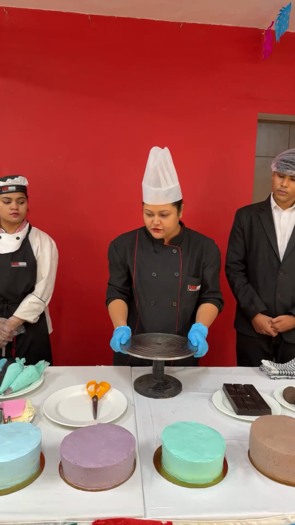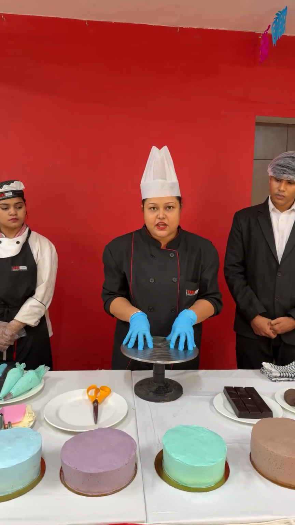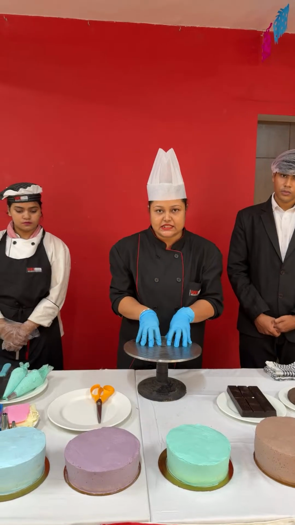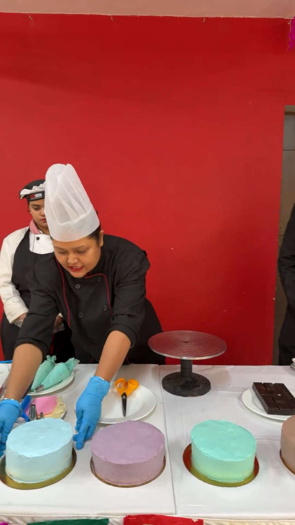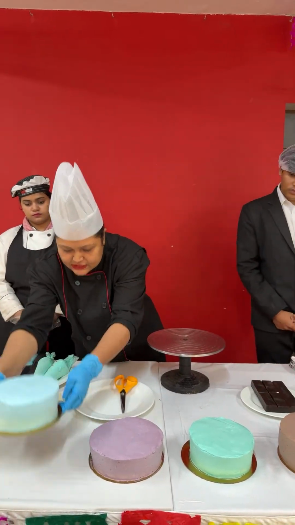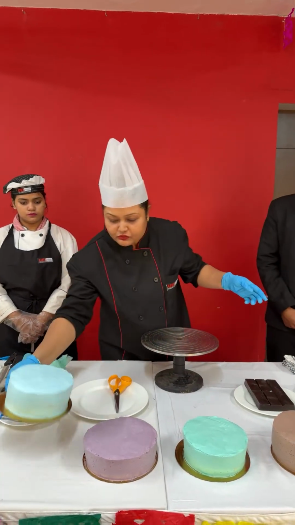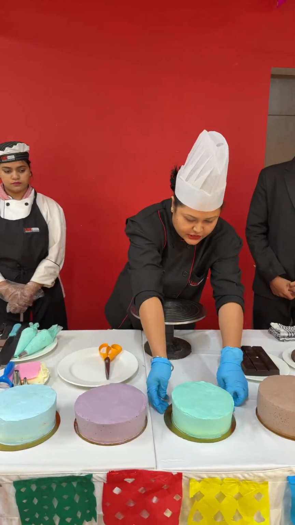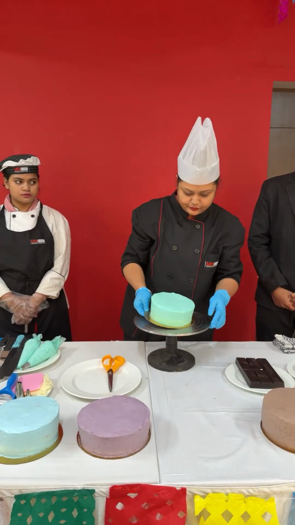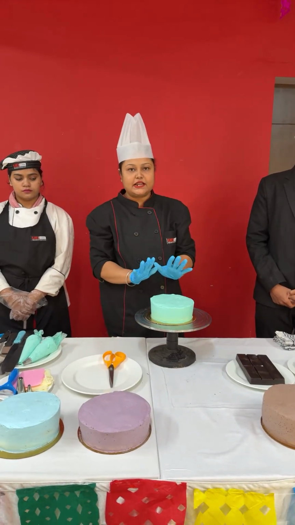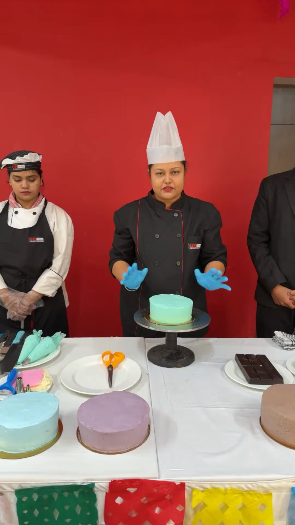So first we will start with the first frosting technique, that is petals. The other name of petals is fish scales also. So base is ready, turntable is ready, everything is ready.